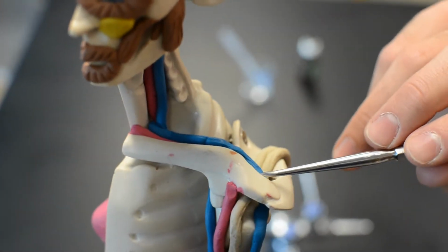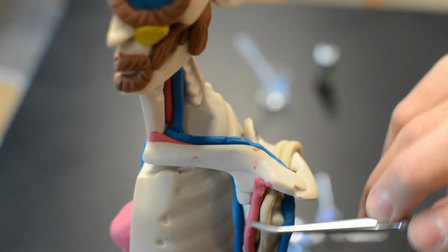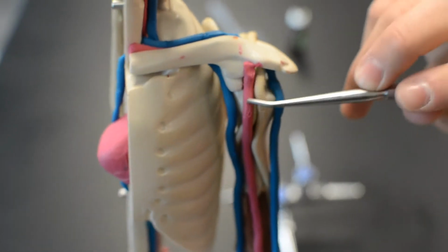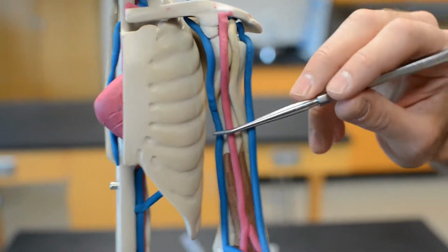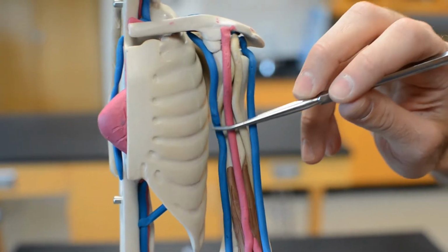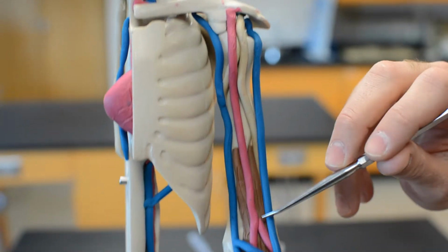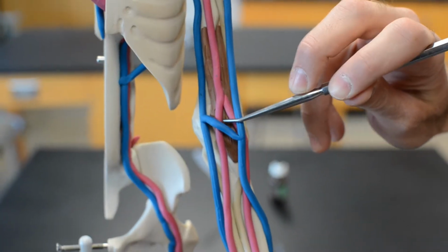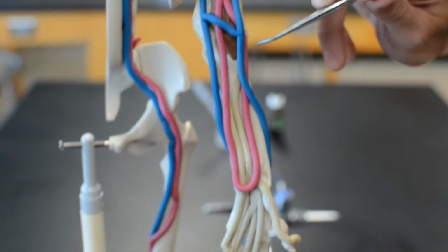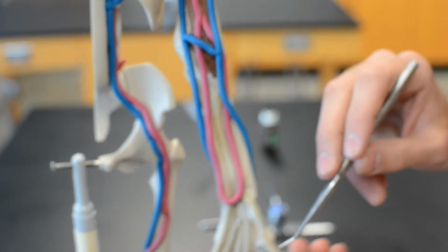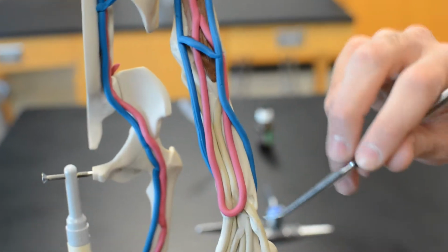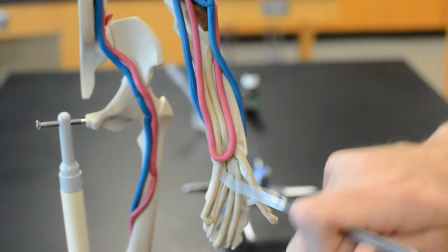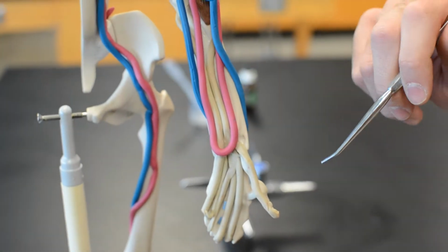The subclavian turns into the axillary artery. The axillary artery is in the shoulder. That then turns into the brachial artery. The brachial is in the upper arm. The brachial artery then branches into the radial artery, which is lateral. It's in line with the thumb of the mannequin. And it also branches into the ulnar artery, which is medial and in line with the pinky of the mannequin.